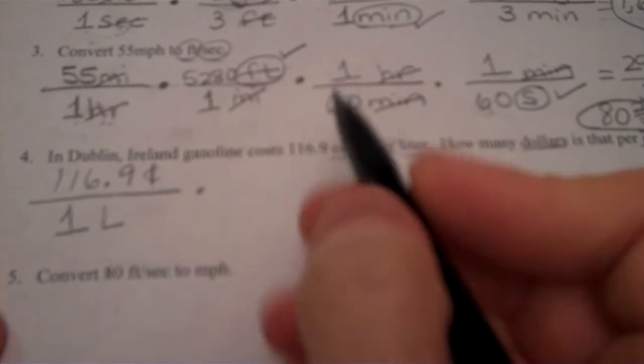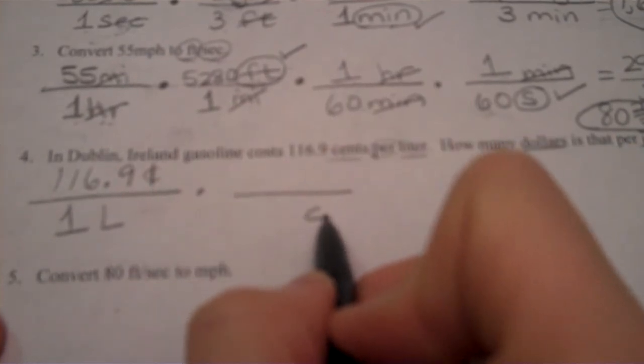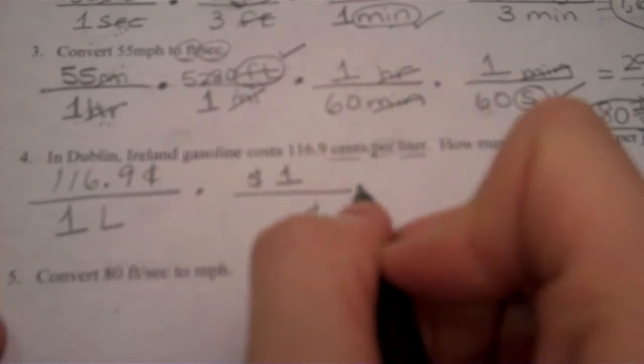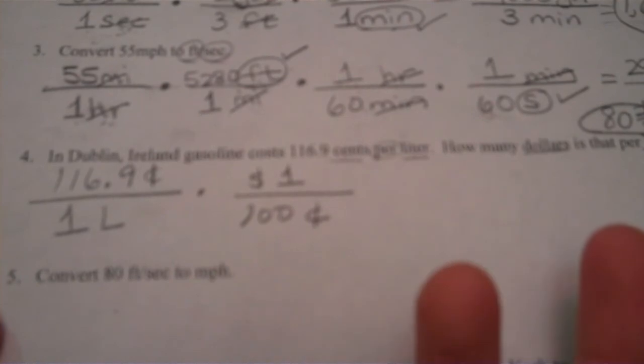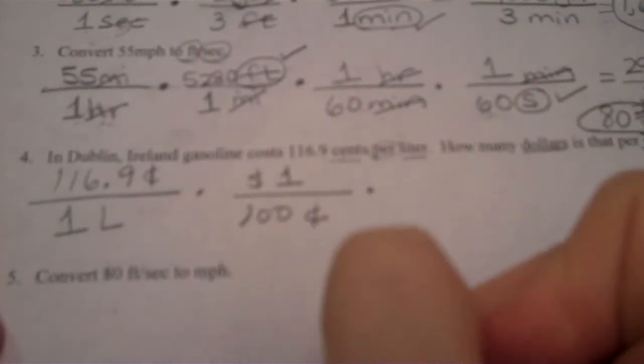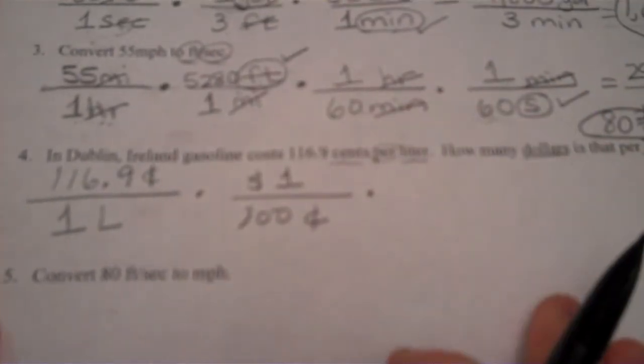So first thing I'm going to try to cancel out is the cent symbol. This one's pretty easy. Cents, dollars. You know that $1 is 100 cents, okay? So that would be how you convert the cents, all right? So now, the next thing I'm going to do is I have dollars, which is what I want.